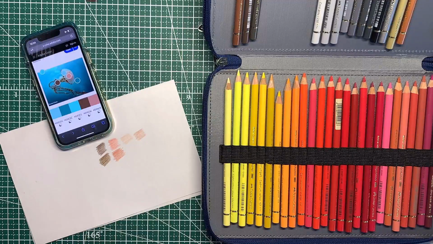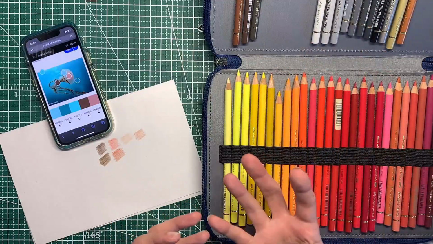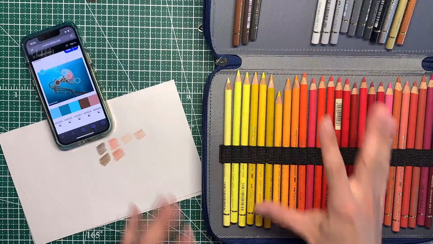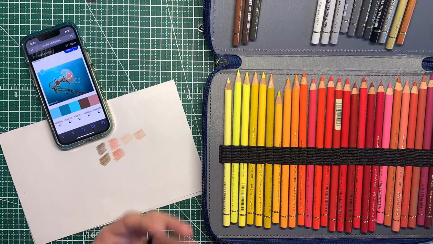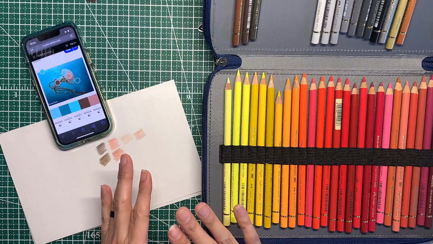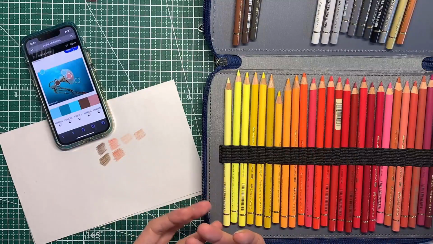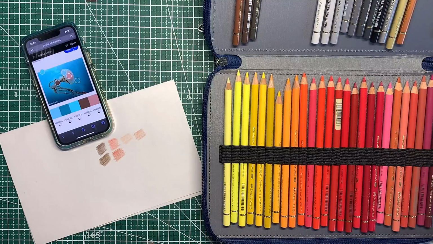So if I can't come up with my blend just by looking at what's in my case, I'll try and at least get one color and then add to it as I go, because for me sometimes seeing how the color looks on the image helps me to be able to pick those additional colors.